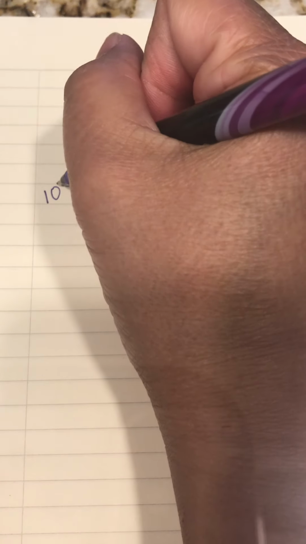Okay, so if I have 10 to the power of 0, 10 to the power 1, 10 to the power 2, 10 to the power 3, 10 to the power 4.